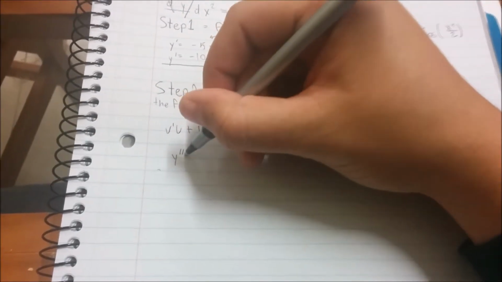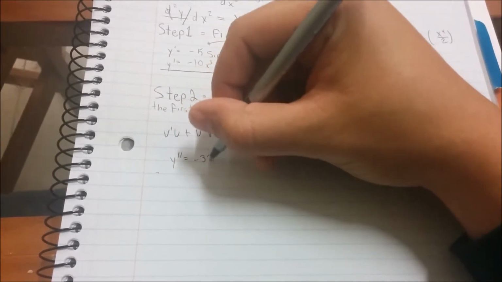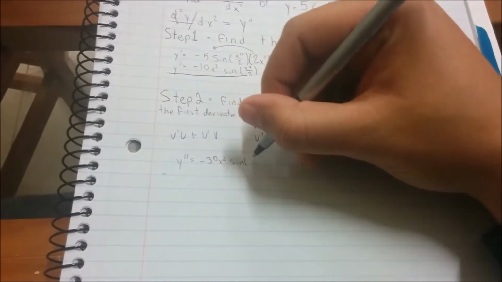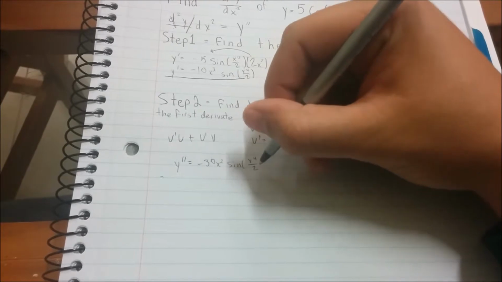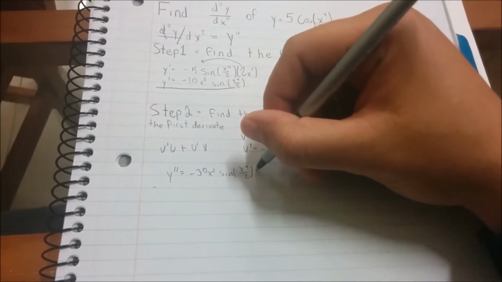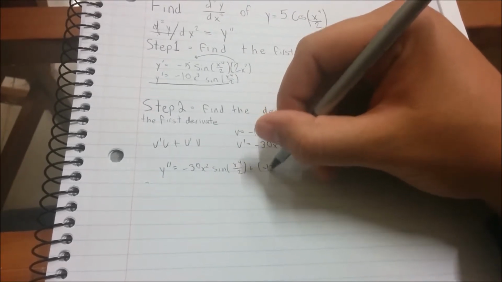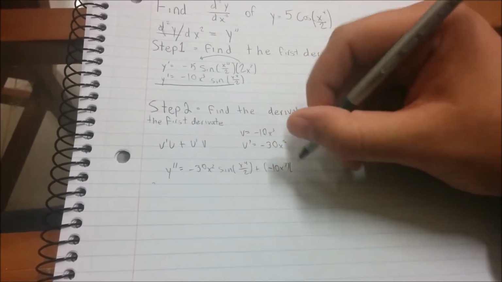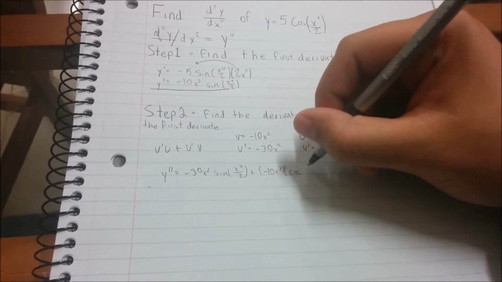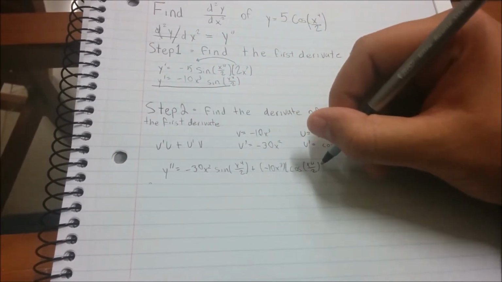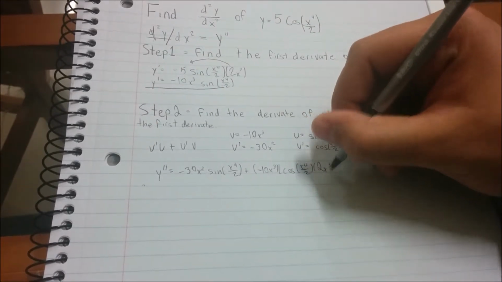That would be y double prime equals negative 30 x to the 2 times sine of x to the fourth over 2 plus negative 10 x to the third times cosine of x to the fourth over 2 times 2x to the third.